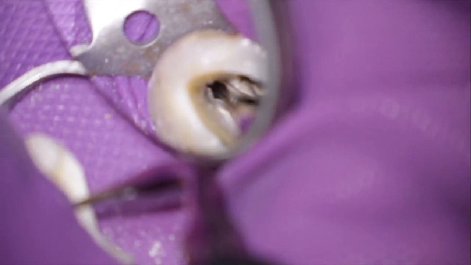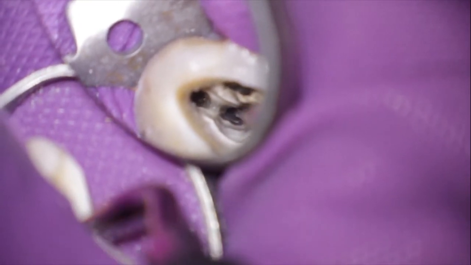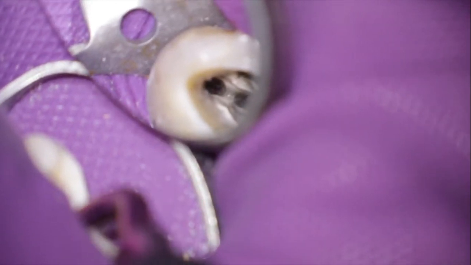Also, I tried a shorter tip, as you can see. This is the purple tip of the Pro Ultra series, but you can see nothing happens. So what is the solution to this problem?